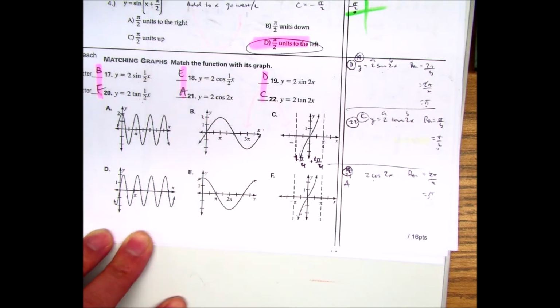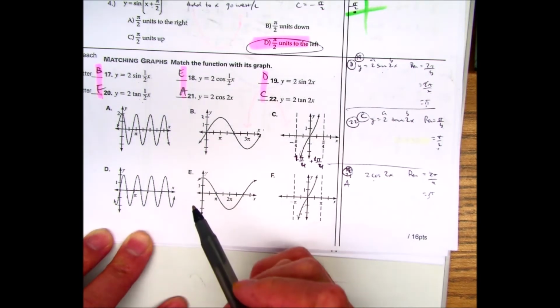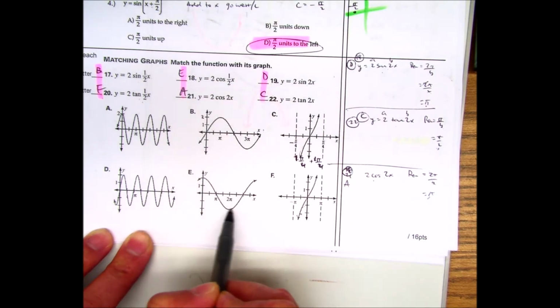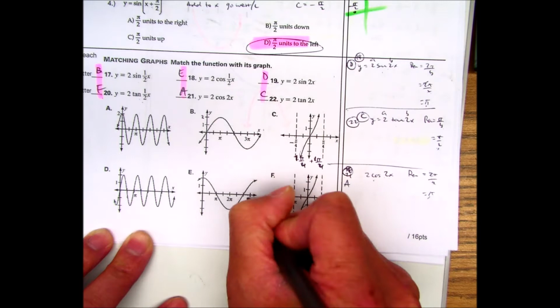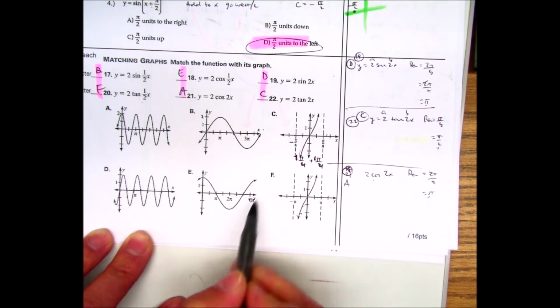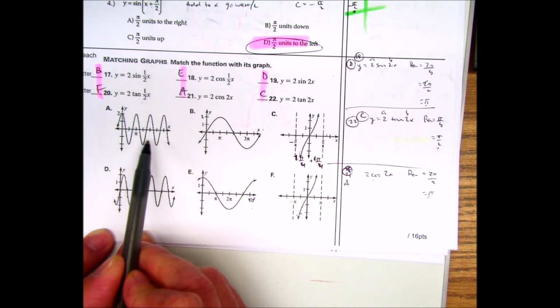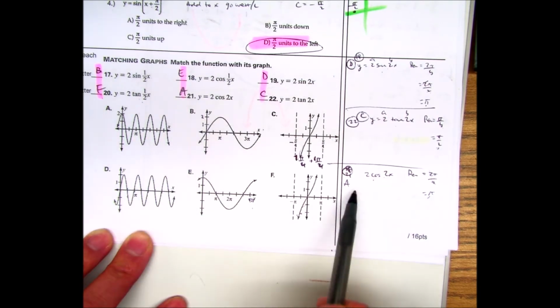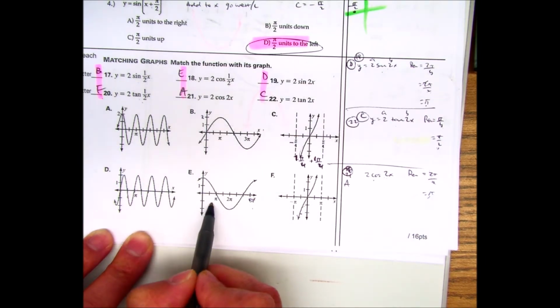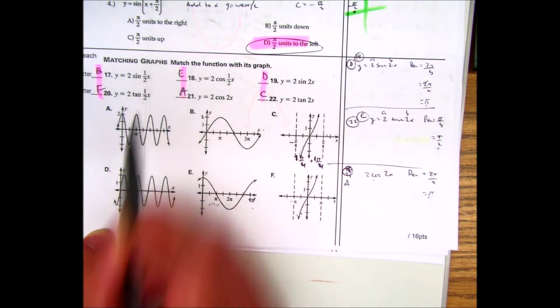If I look at the other graph, that would be number 18, that would be E, which I haven't done yet. So it starts here at 1, ends at 1. Notice how this one's finishing by, that's 2, so that'll be 4 pi. Do you see how it's finishing by a period of 4 pi? So this graph will be 2 cosine 2x, which is A. So 21 will be A, and then this choice will be the other cosine problem, which is 18. 18 will be B. So those are 1 point.